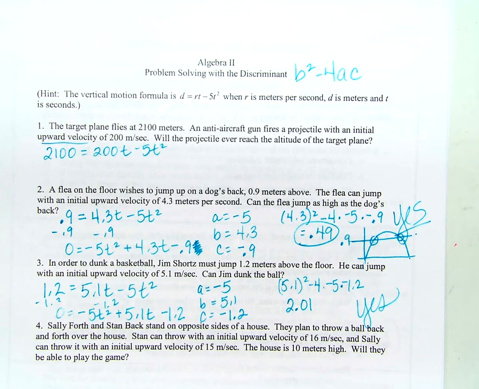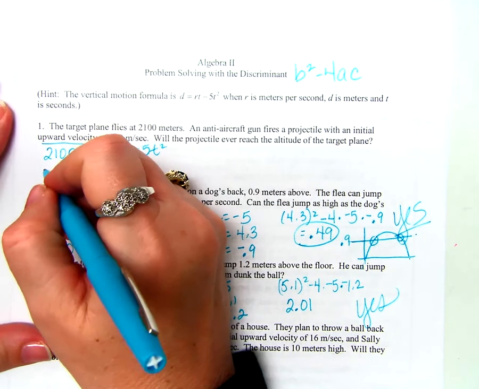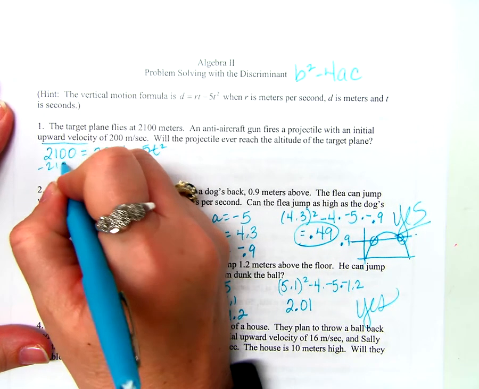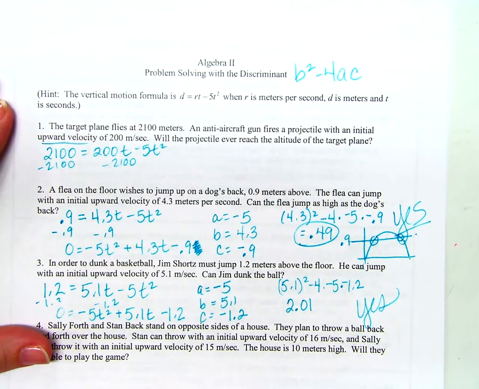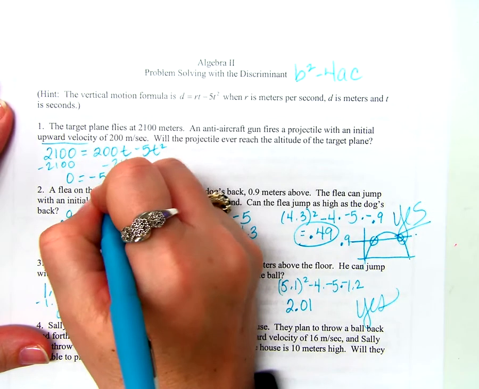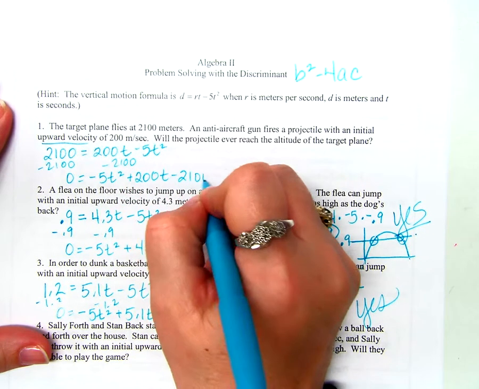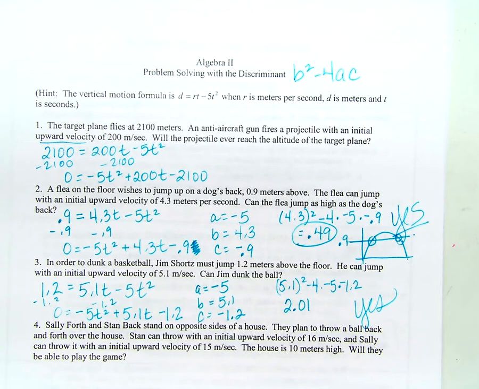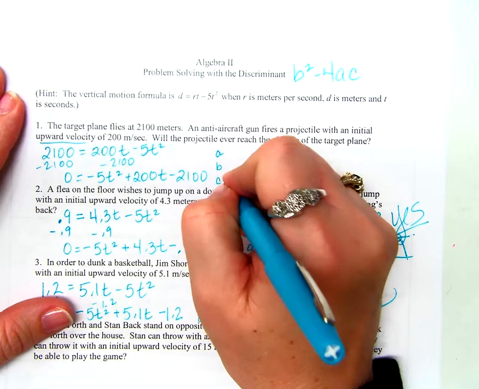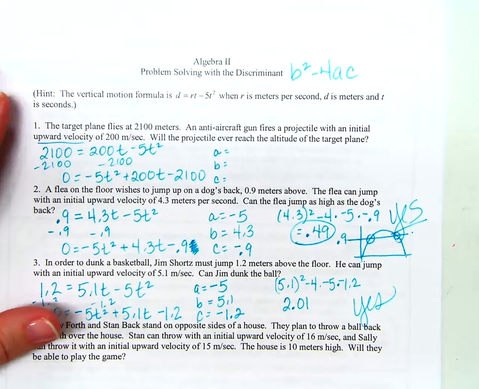So we... Oh, set it to 0. Excellent. Good job, Kirsten. Subtract 2100 from both sides. 0 equals negative 5t squared plus 200t minus 2100. A, B, and C? Okay, wait. This crazy kid earlier said you have to factor out a greatest common factor first. You could if you wanted to. We're letting our calculator do the work. It doesn't care what size the numbers are unless they get too ginormous.